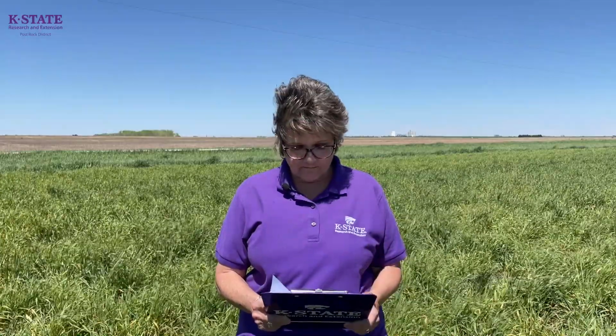So let's just briefly review the wheat streak mosaic virus a little bit. First of all, as I mentioned, the virus is spread by this tiny little insect called the wheat curl mite. And it's only as large as a tiny grain of sand. So if you can imagine, you can't see it with your naked eye, and you have to have a magnifying lens, like 20 or 30 power, to even see this little insect.